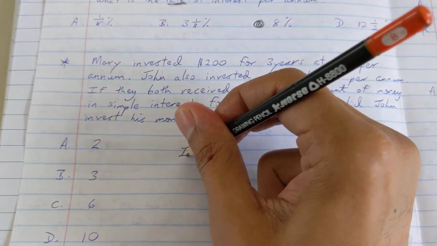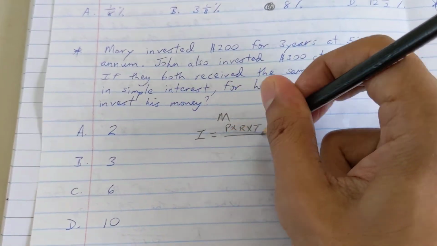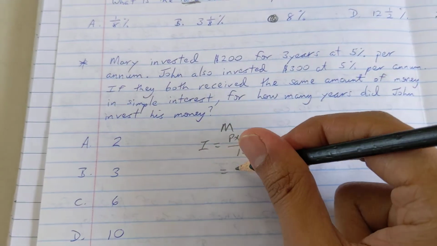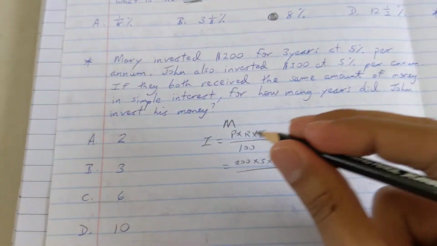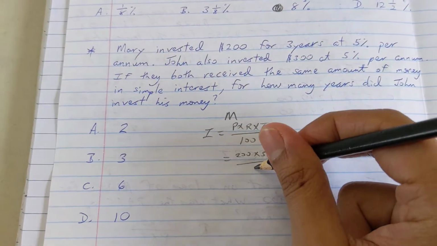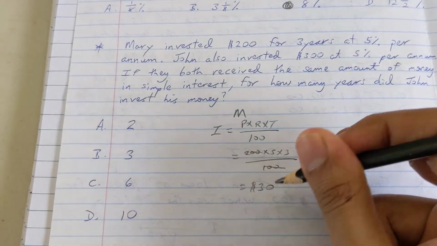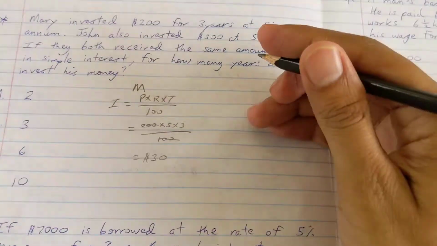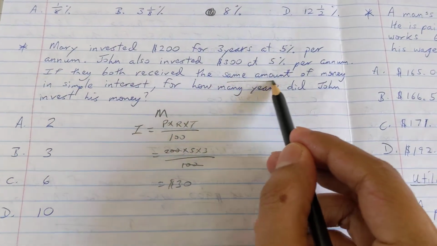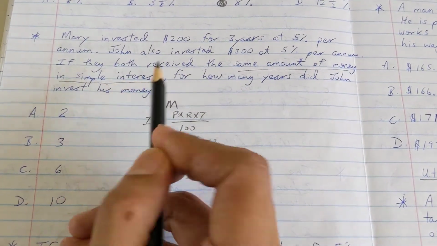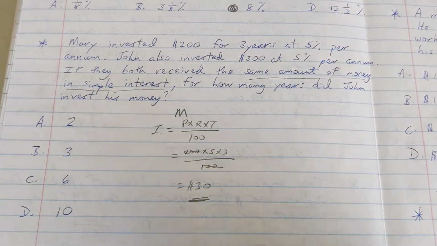So they're saying Mary's simple interest is principal by rate by time. I just write back the formula so you'll get accustomed to it. So that's your $200 that she invests at 5% for 3 years. Work out over 100, so she gets 5 3s are 15, 2 is 30. She gets $30 in interest. And now they say John gets the same amount of money in simple interest. So they want to find out how much John gets. So we already know the interest for the question is going to be 30.